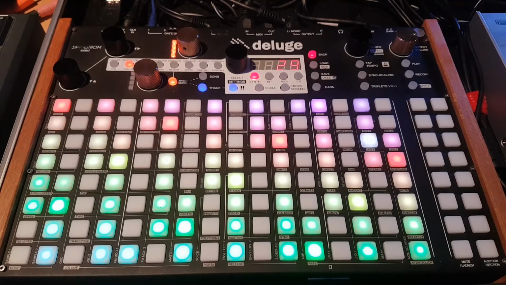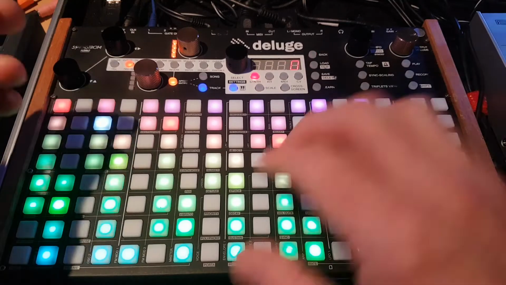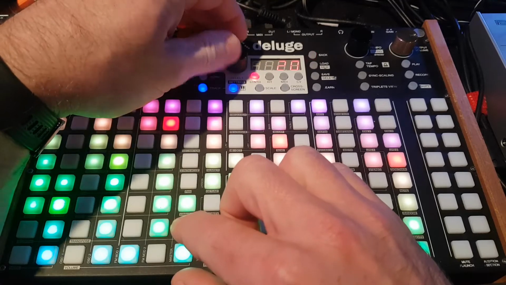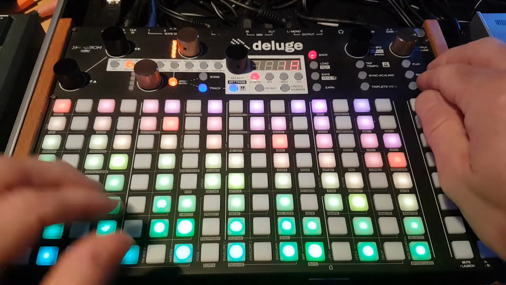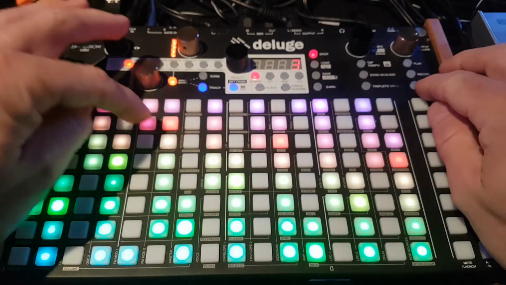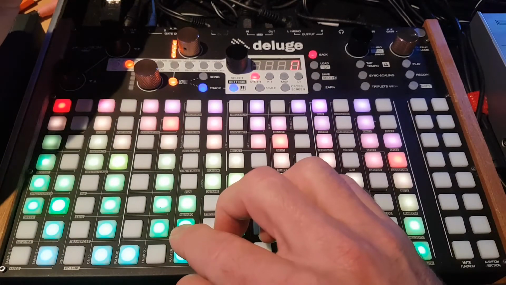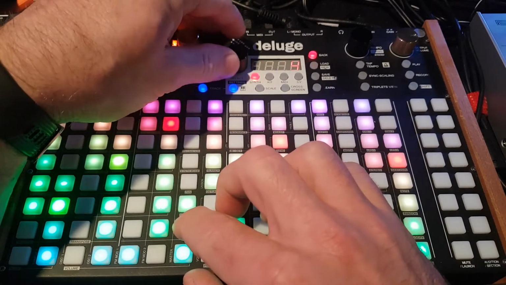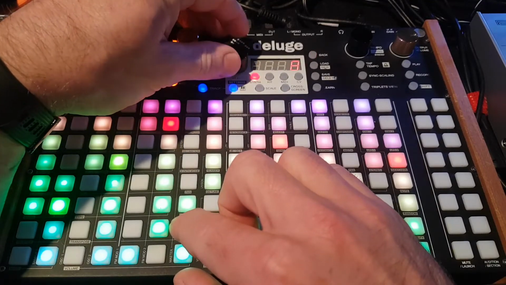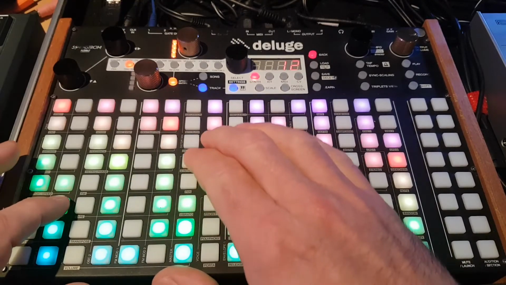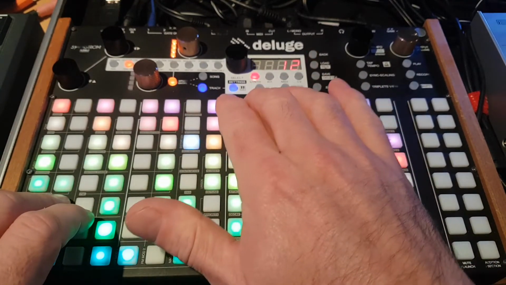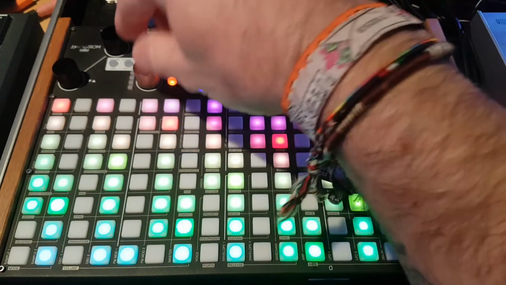Okay, and then to add a little bit of dirt to it, we're going to put noise on. We'll bring a little bit of noise in, about 18, and then we're going to add a little bit of saturation. Only a tiny bit. Bit crush it to 12. And a bit of decimation. Stick a bit of reverb on.